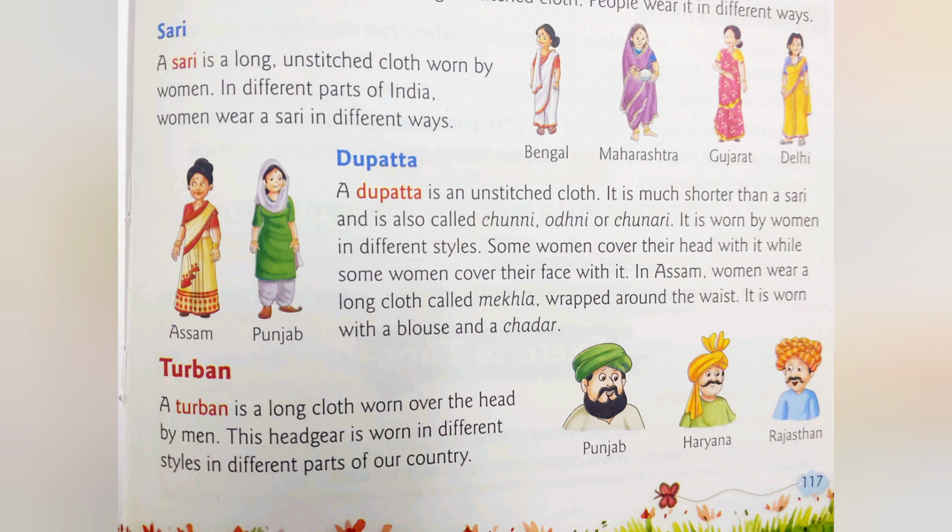Dupatta. A dupatta is an unstitched cloth. It is much shorter than a sari and is also called chunni, orni, or chunari. It is worn by women in different styles. Some women cover their head with it, while others cover their face with it. In Assam, women wear a long cloth called mekla wrapped around the waist. It is worn with a blouse and a chadar.